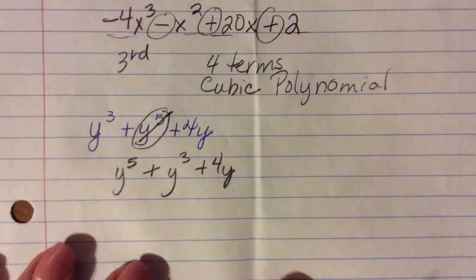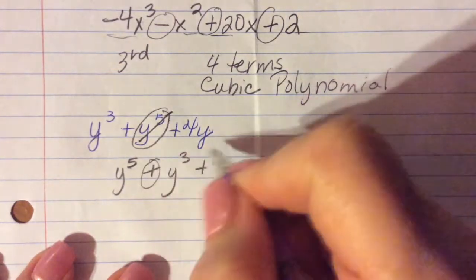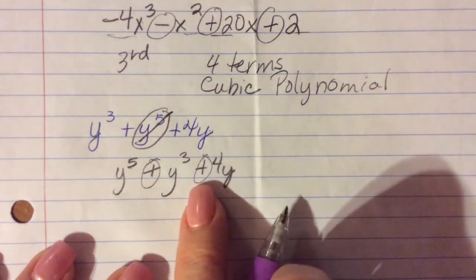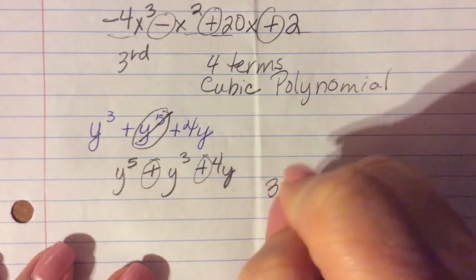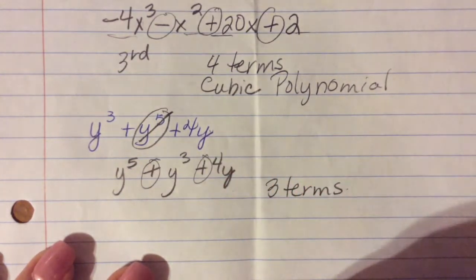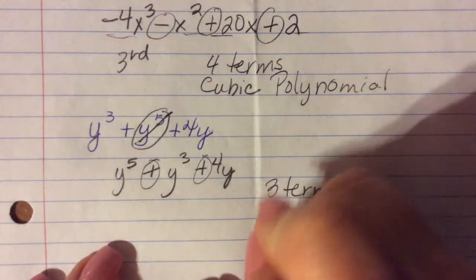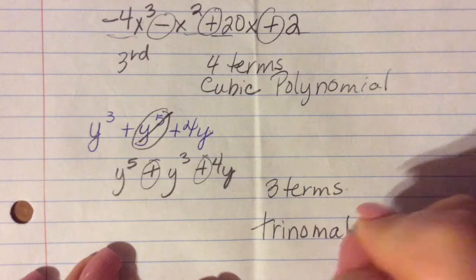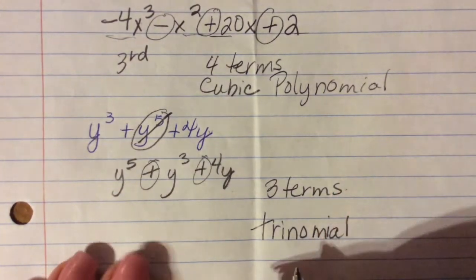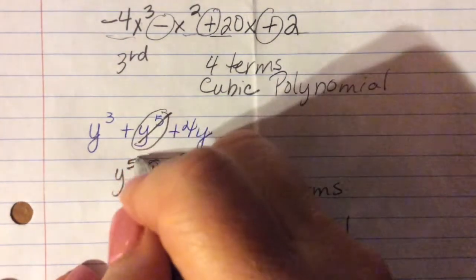Okay, so let's look at this one. How many terms? 1. We have 2 operations, so there's 3 terms. And a 3 term is what's called a trinomial. Okay, and then the highest degree would be its 5.